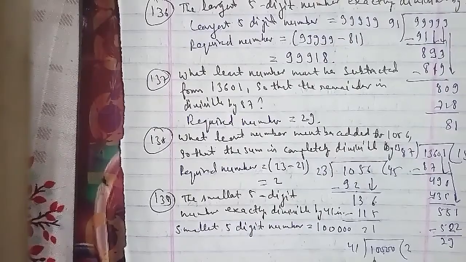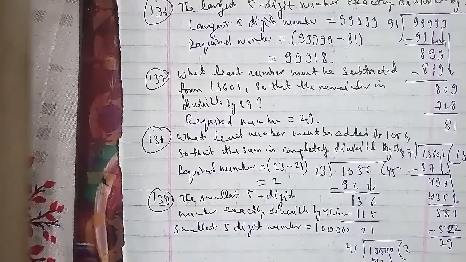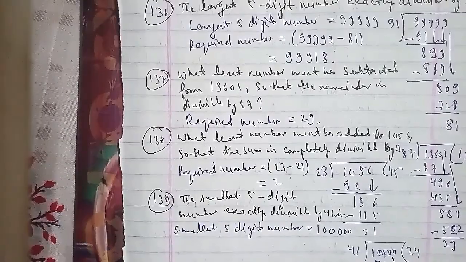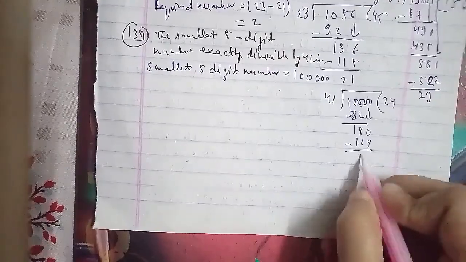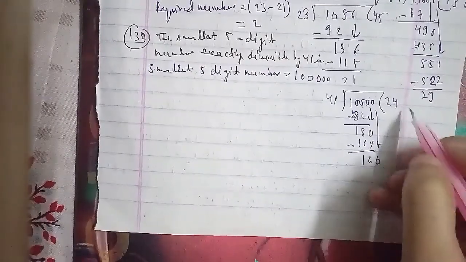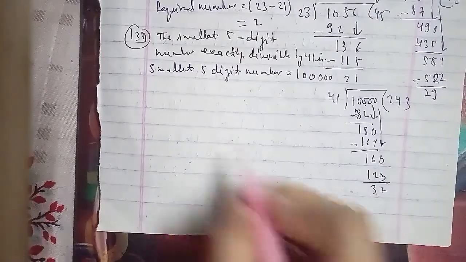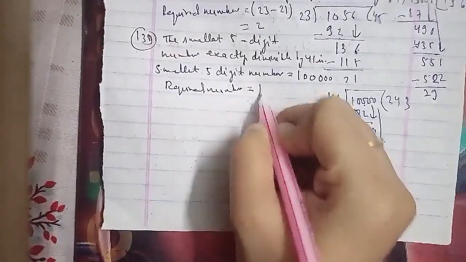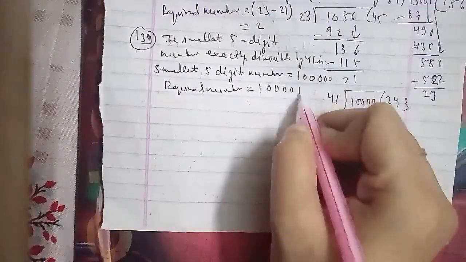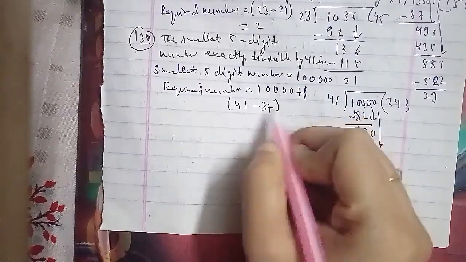Now we'll go ahead with the other question, the 140th question of the session, that we have to talk about as well. The smallest 6-digit number exactly divisible by 111. The options we have are 111111, 110011, 100011, and 110101, and none of these as well. So we will go ahead with this and solve it out as well.